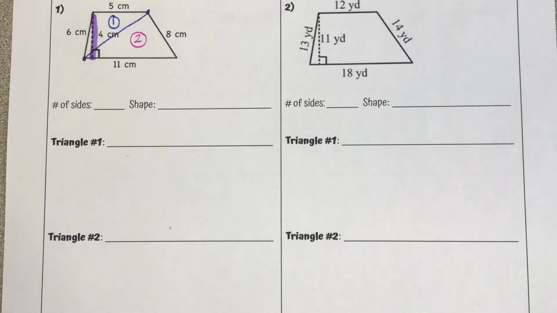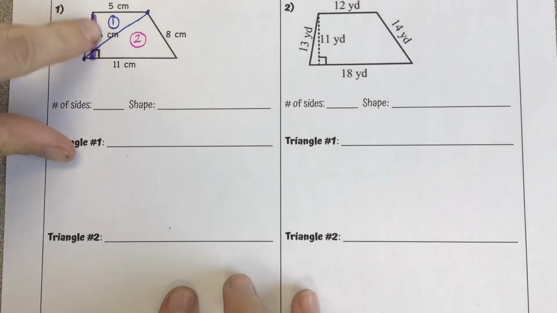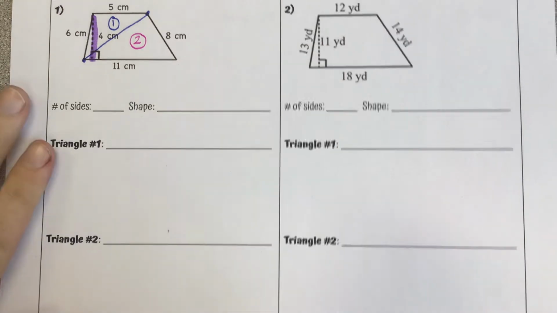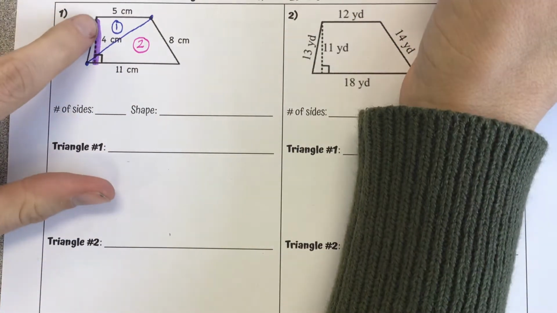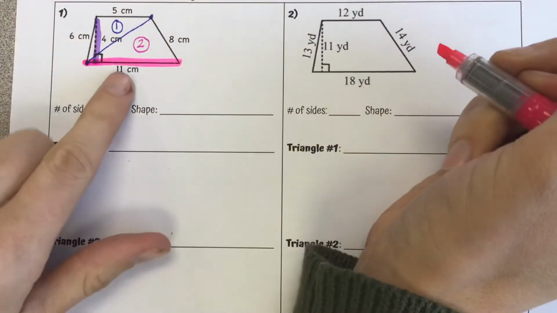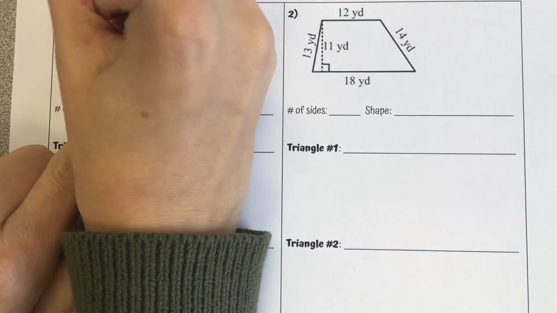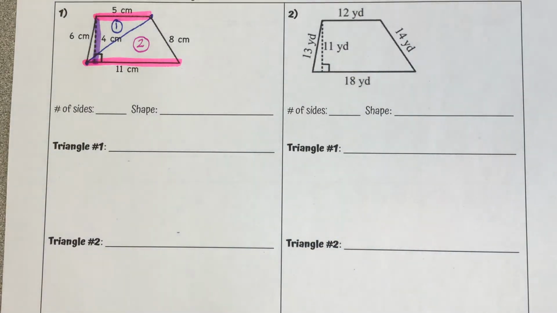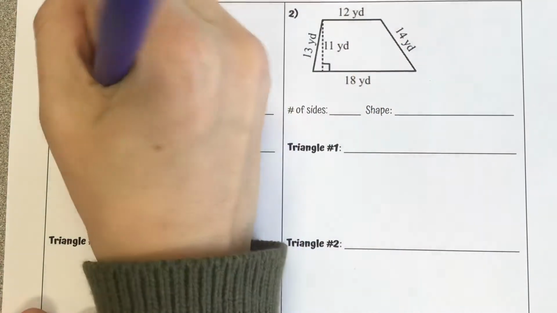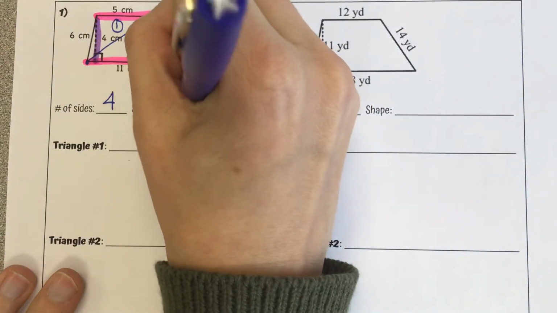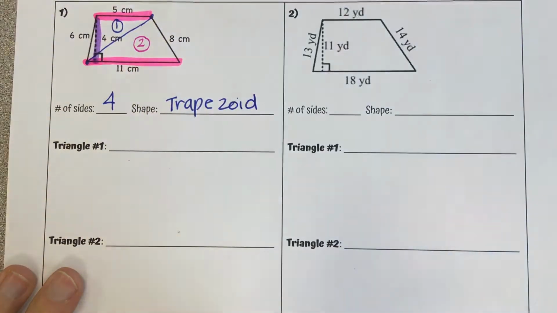So both of these triangles are going to have the same height that we identified, but I'm going to identify the bases for each of these. So the bases, well, one, it should be where our perpendicular height connects, and that might be easy to see on the bottom here. And if the bottom is one of the parallel sides, the top is going to be the other parallel side, okay? Our two parallel sides should be those bases. So this shape has 4 sides. Because it only has one set of parallel sides, we know that it is a trapezoid, not a parallelogram.